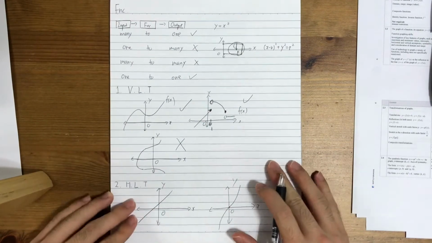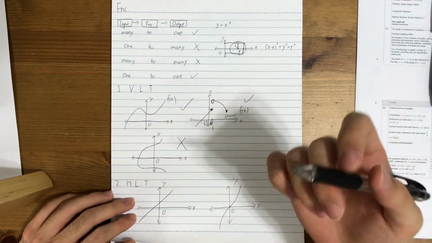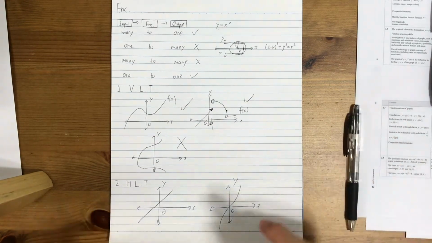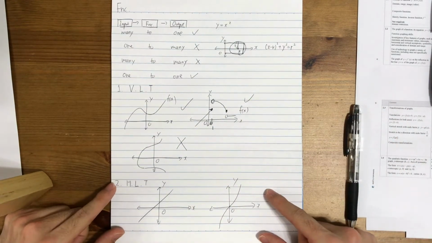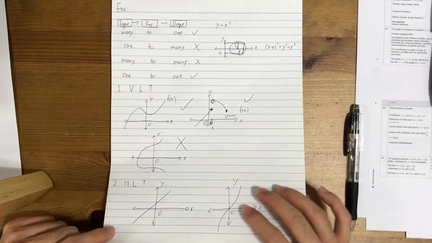Okay, so these are the two tests to find the variety of functions. And this horizontal line test, you will need it later when you have to do the inverse functions.